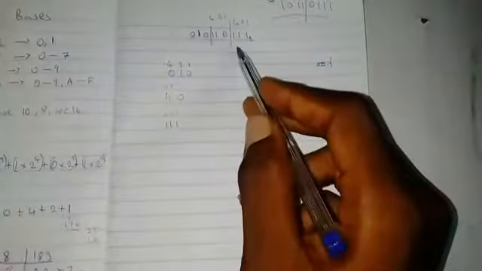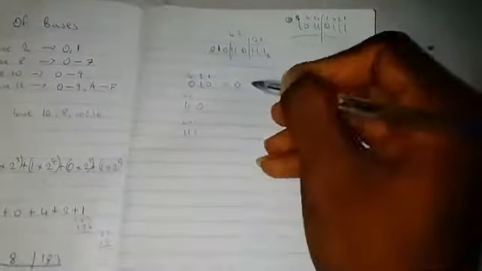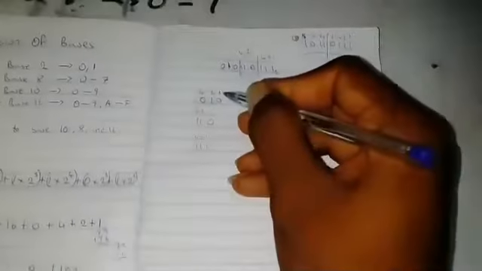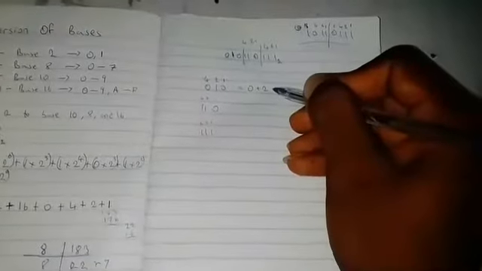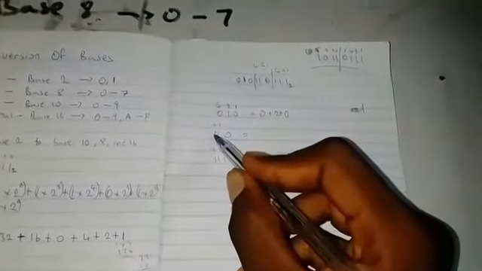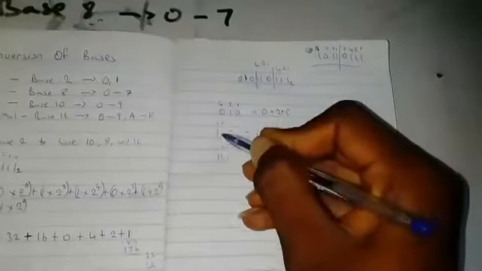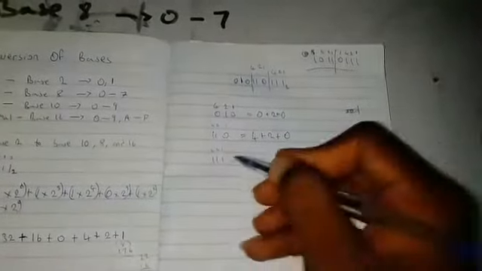So back to this one. We are converting it to base 8. This is how it will be. So 4 times 0 is what? 0. 2 times 1 is what? 2. 1 times 0 is what? 0. Very easy, right? And here we have 4 times 1, that's just how you do it. 4 times 1 is 4, plus 2 times 1 is 2, plus 1 times 0 is 0. Simple.